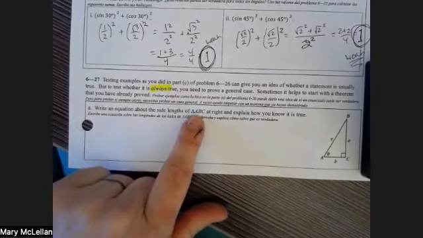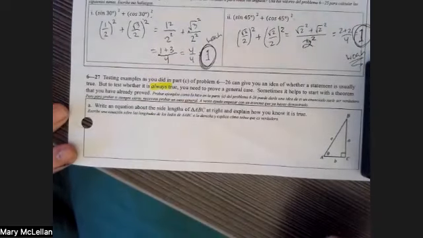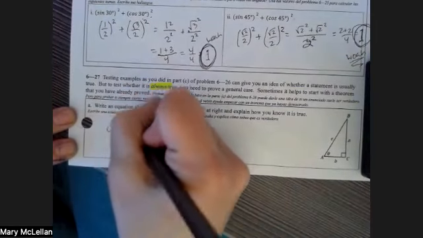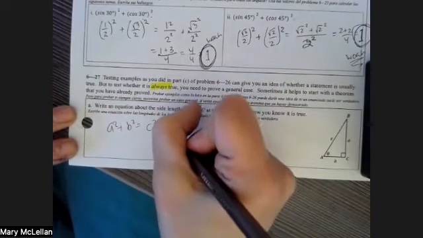Sometimes it helps to start with a theorem that you've already proved. Let's write an equation about the side lengths of triangle ABC at right and explain how we know it's true. Well, I know A squared plus B squared equals C squared because that's the Pythagorean theorem.